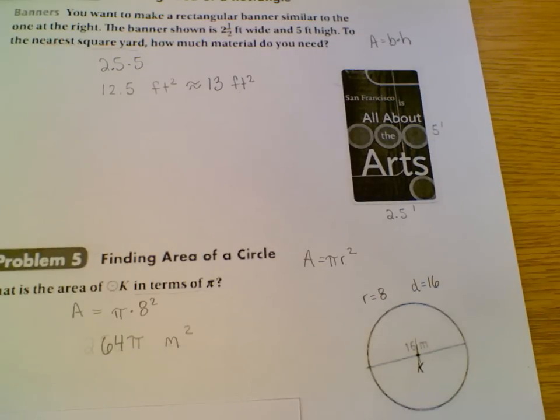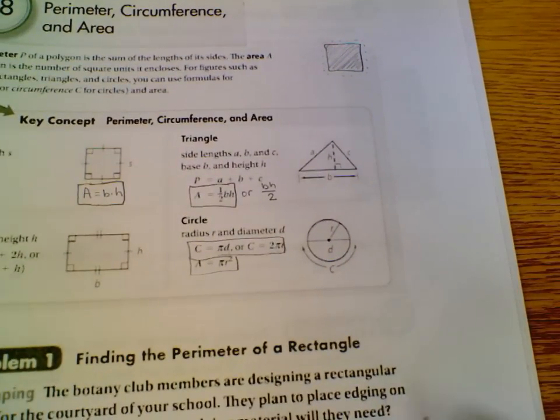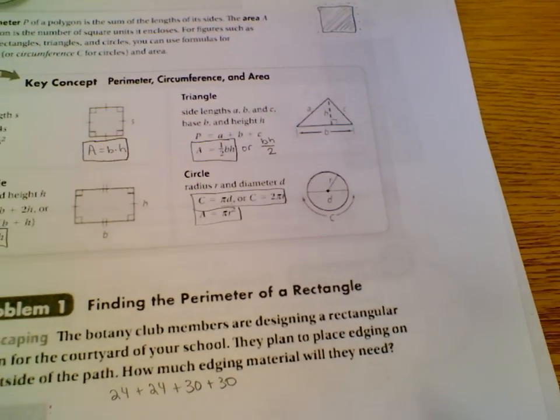Okay, so in this lesson we talked about perimeter, area, and then circumference and area of a circle. If you still have questions, let me know, please.